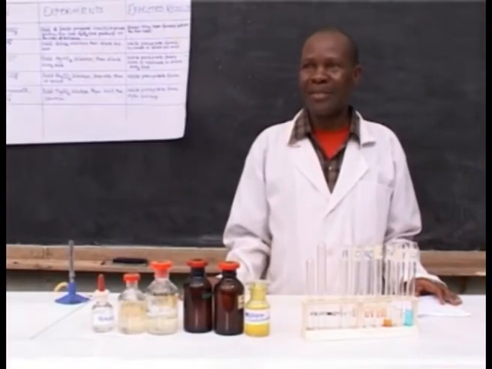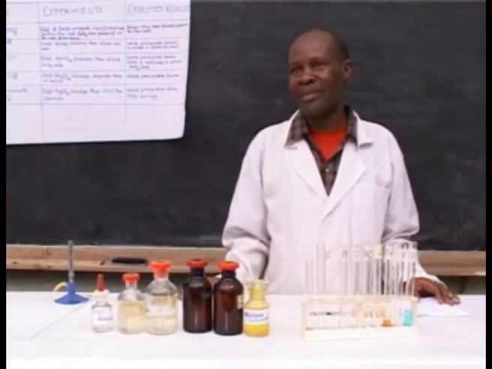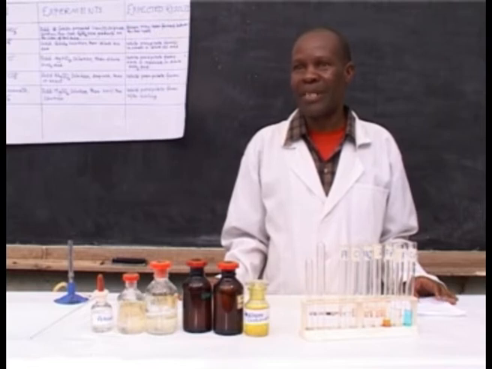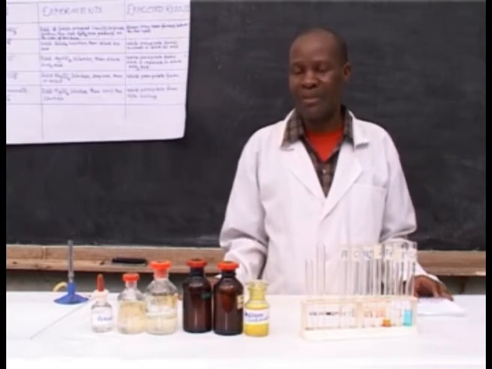All of the ions suspected during the preliminary test and the wet test have to be confirmed. After confirming the anions present, the suspected cations must also be confirmed.